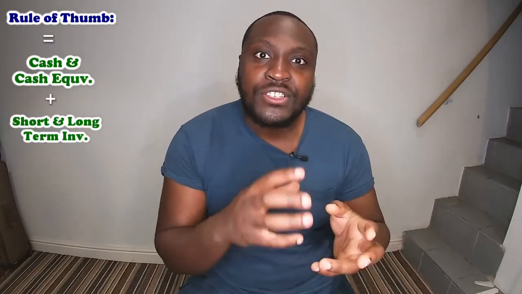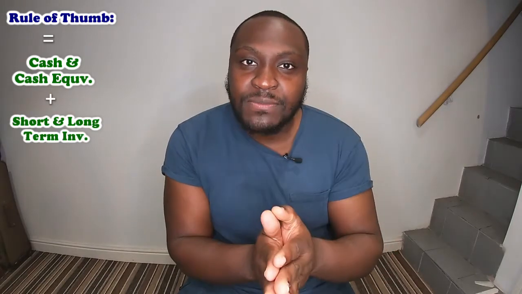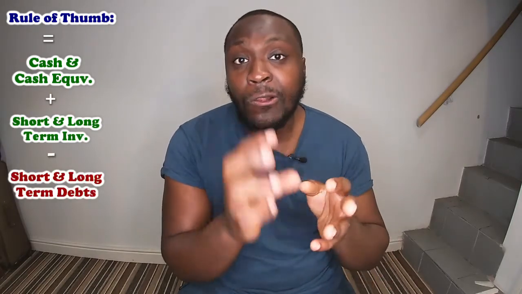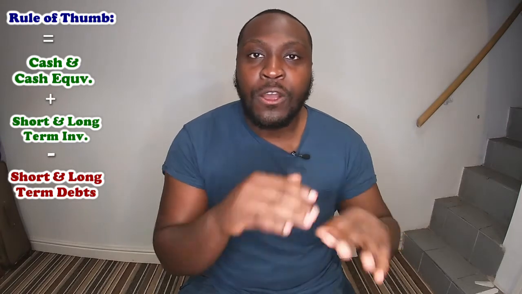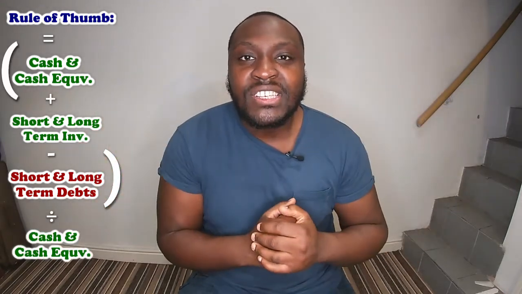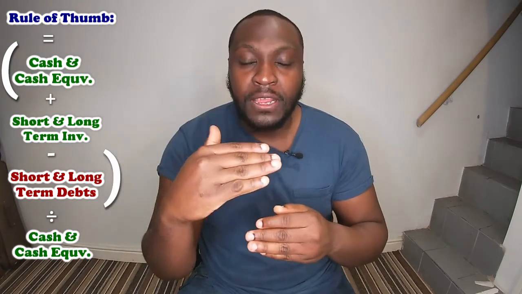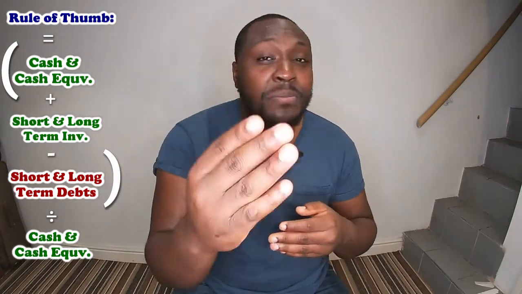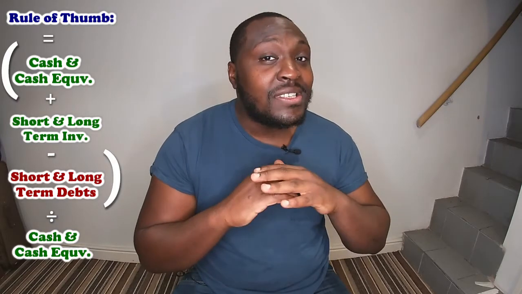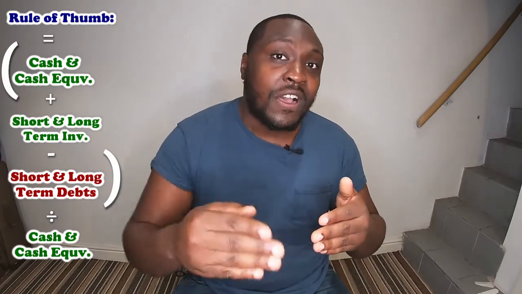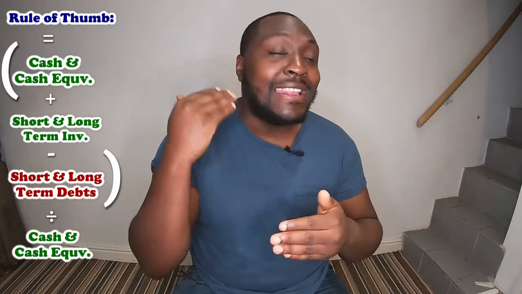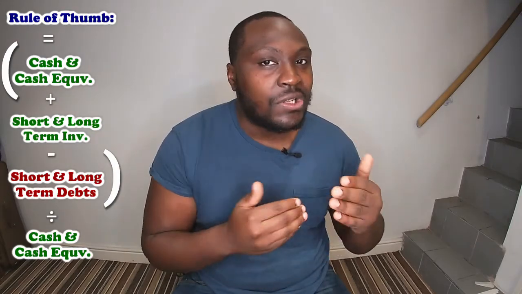And to determine whether a balance sheet is good or not, there's basically a formula I like to use, guys, and it's basically your cash and cash equivalents plus your short-term and long-term investments minus short-term and long-term debt/borrowing. All of that divided by your cash and cash equivalents. I like that number to be comfortably above 3. And what this formula represents is that you shouldn't be investing in a stock that doesn't have enough cash and investments to cover its debt/borrowing at least a few times over, which makes a lot of sense.